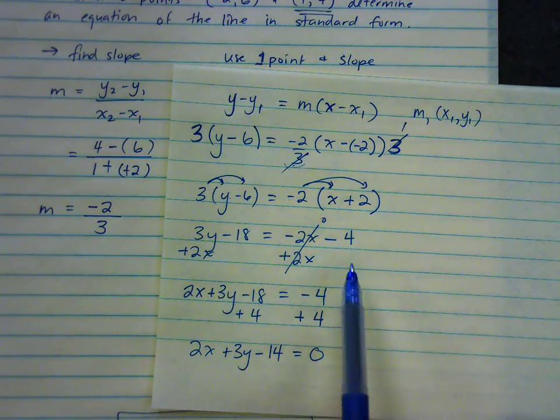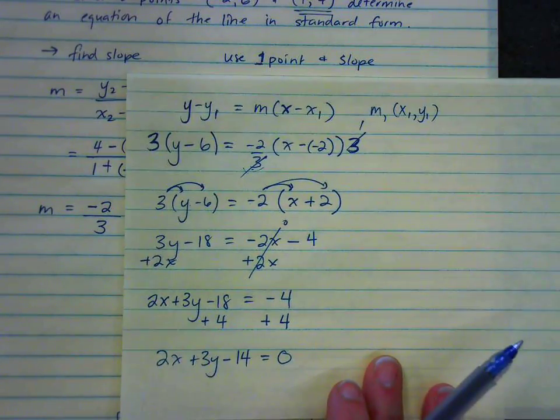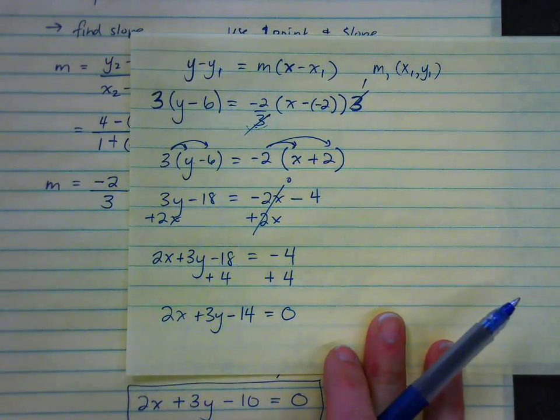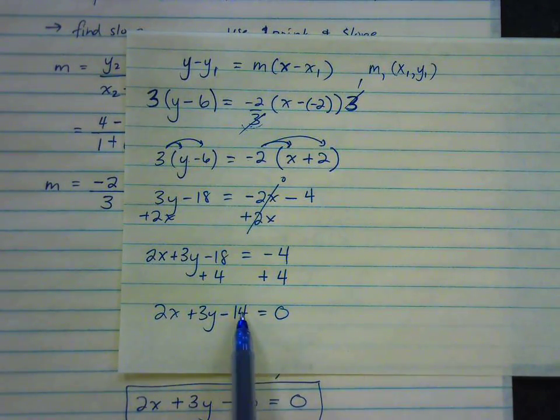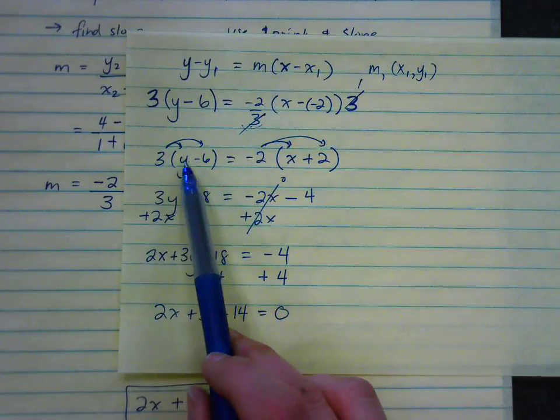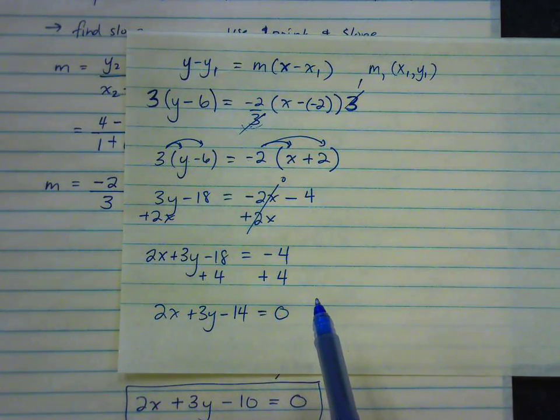I made a mistake somewhere. Which one did I make a mistake in? Because now if I look at my two equations, you can see them. They look really similar. But this number C is not the same. So let's go ahead and double check. 3 times y, 3y. 3 times 6 is 18.